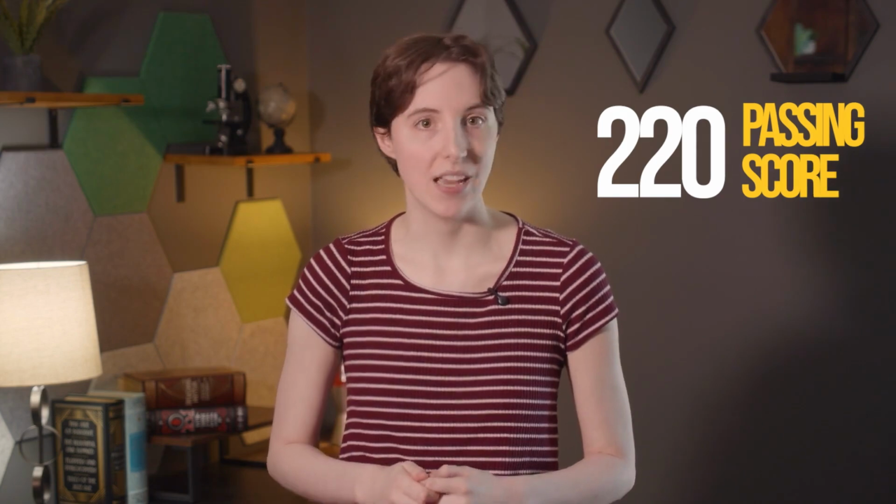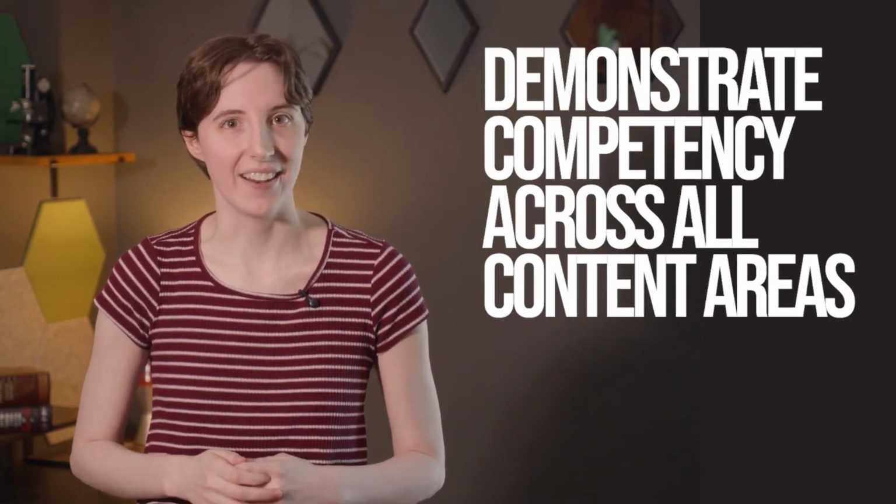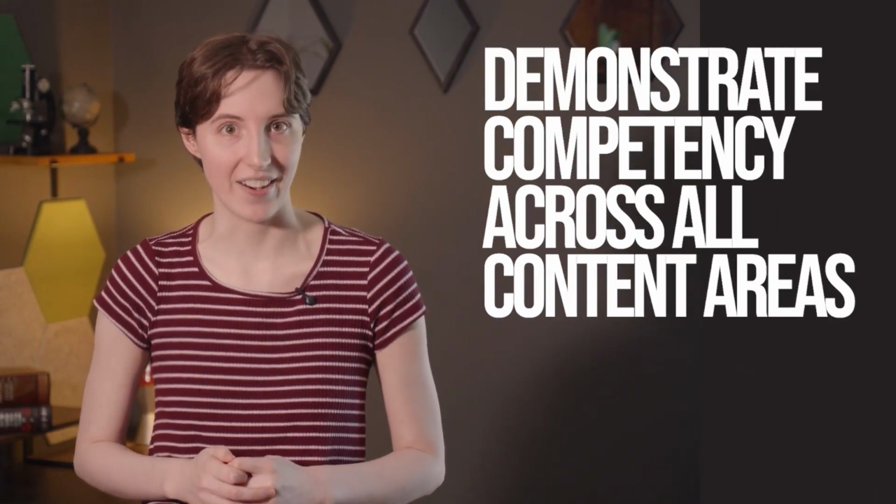Each subtest requires a passing score of 220 on a scale of 100 to 300. While aiming for a perfect score is admirable, your goal should be to demonstrate competency across all content areas rather than perfection in one area. The multiple-choice questions are weighted equally, so don't spend too much time on any single question.